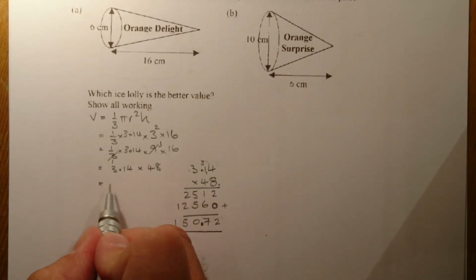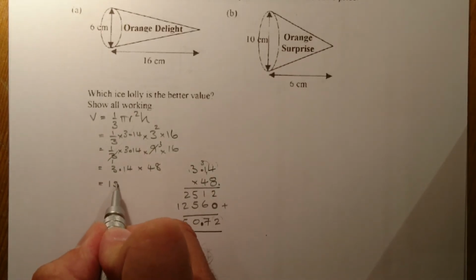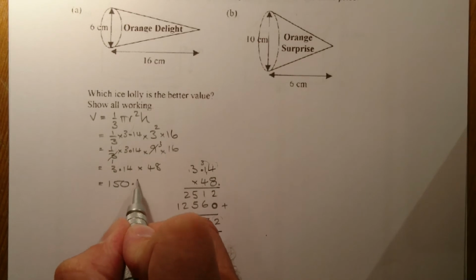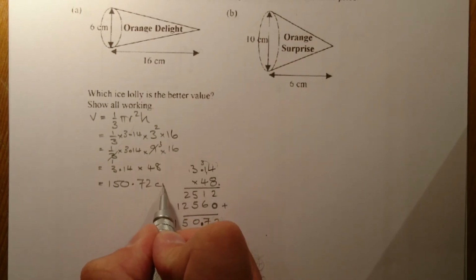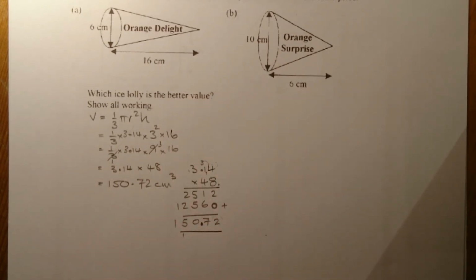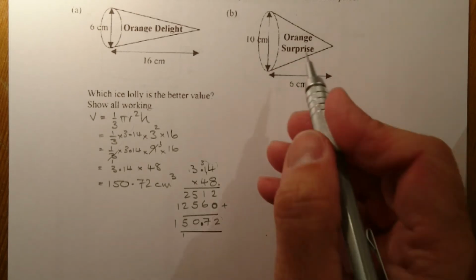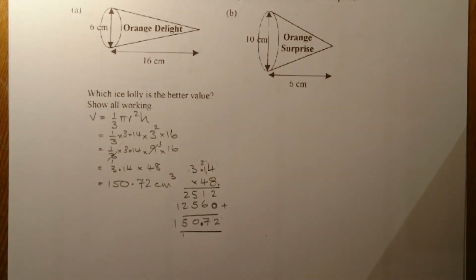So what I've got here is 150.72, and that's going to be centimetres cubed, or cubic centimetres. I've not been asked to round it to any specific amount, so I'm just going to leave it like that at the moment and compare the Orange Surprise against the Orange Delight.